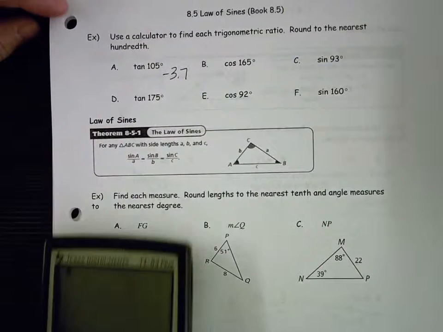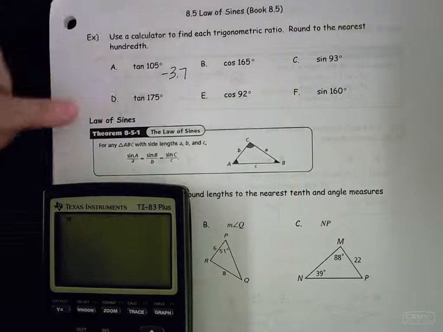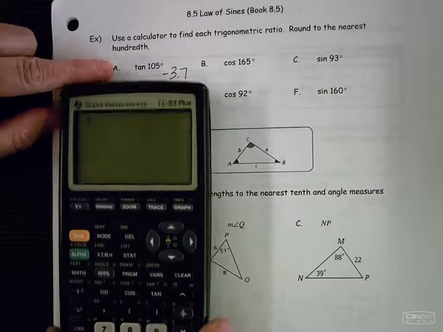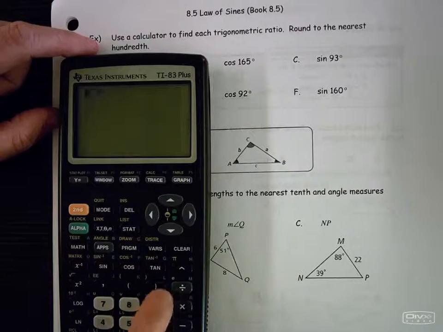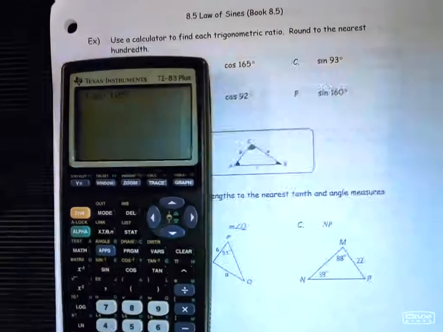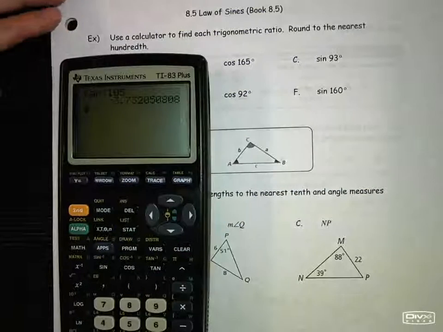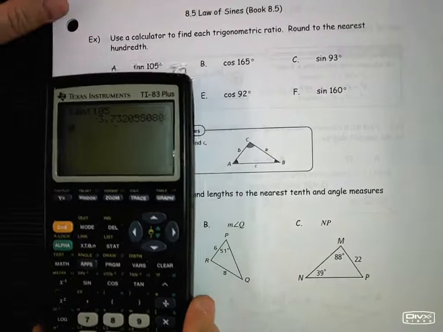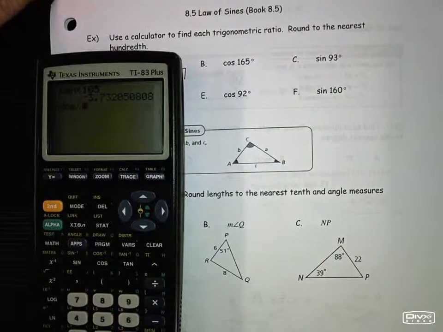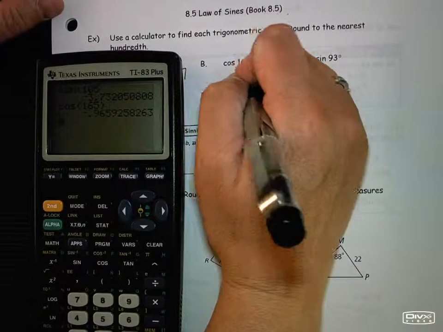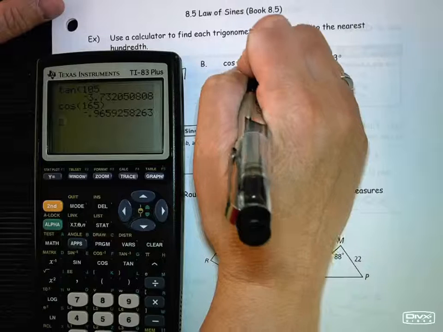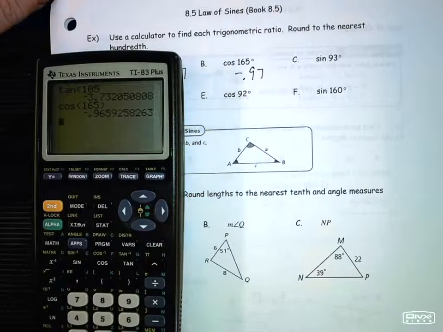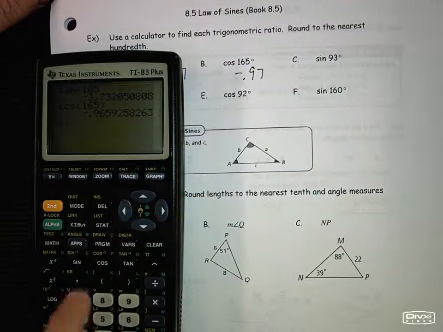Chapter 8, Section 5 is the law of sines. First thing we have is the tangent of 105. So we enter tangent 105 into our calculator and hit enter, and you end up with negative 3.7. Cosine of 165 is negative 0.97, we'll call it.